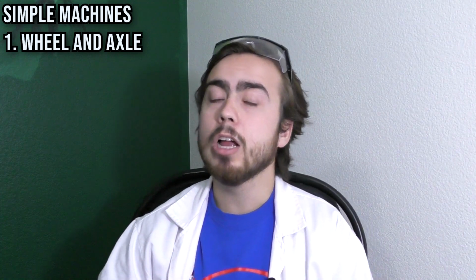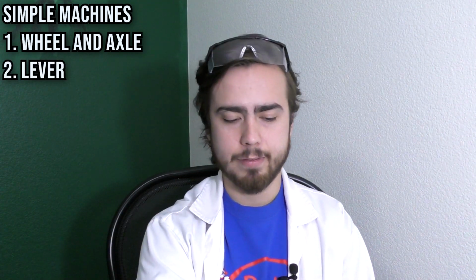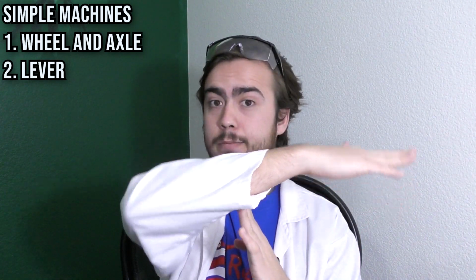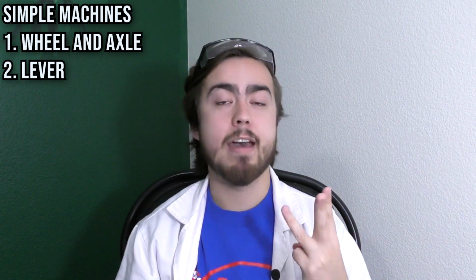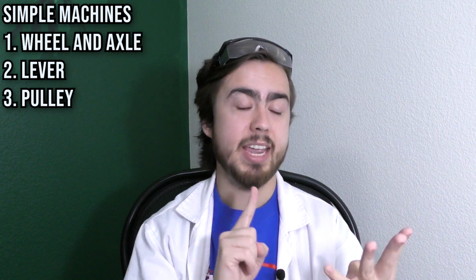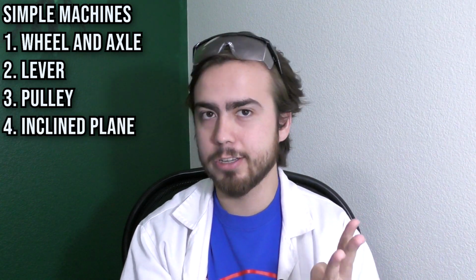Now, the 6 simple machines that we covered would be 1, a wheel and axle. 2, we covered this last week, a lever. Now, a lever is just a pole over a fulcrum or a pivot point where it can move back and forth. So we have wheel and axle, we have a lever, we have a pulley, we have an inclined plane, which can also be called a ramp. Then we have a wedge, and we have a screw. And those 6 simple machines allow us to make work easier.